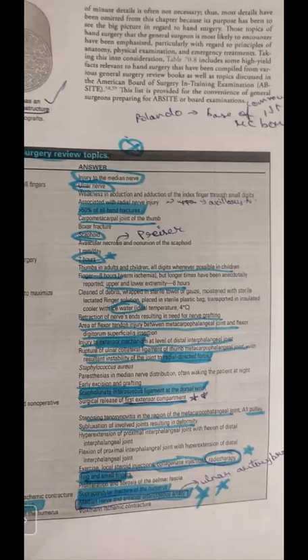The fracture likely to cause compartment syndrome and Volkmann's ischemic contracture is the supracondylar fracture of the humerus. This is an important point. Which nerve is affected in Volkmann's ischemic contracture? This is a very important point. One is the median nerve, but the artery is the anterior interosseous artery. The anterior interosseous nerve is a branch of the median nerve, but the anterior interosseous artery is a branch of the ulnar artery.